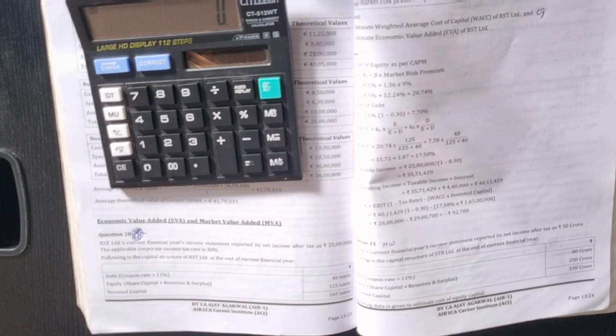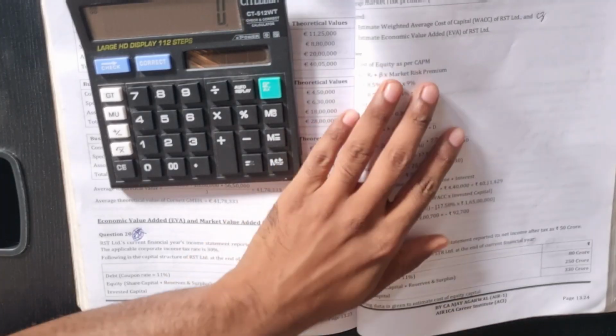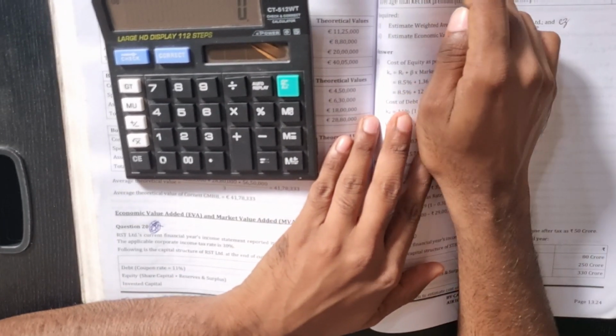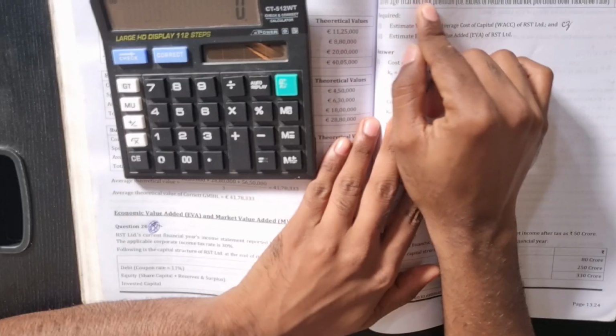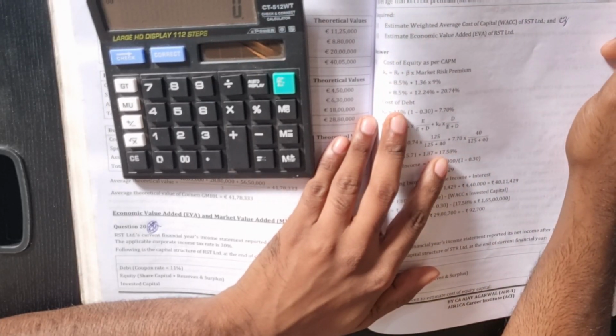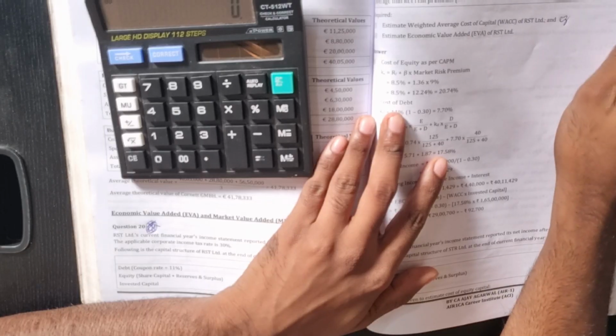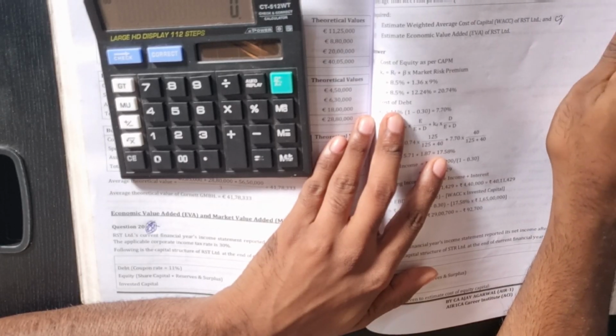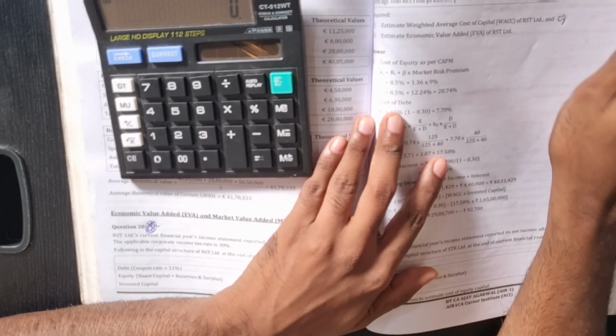Following is the data given to estimate the cost of equity. Equity beta is given and risk-free rate of return is given. Average market risk premium is given. So risk premium directly is given. You have to multiply it with this, at plus 8.5.